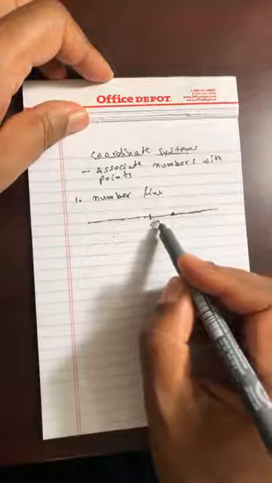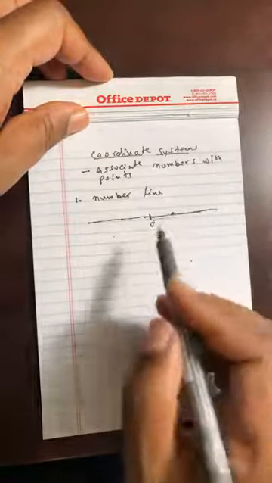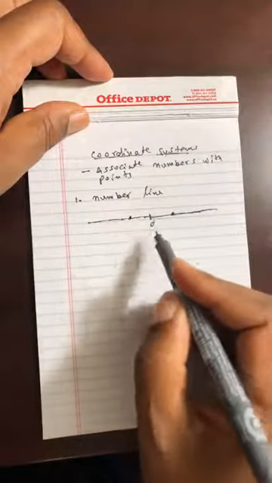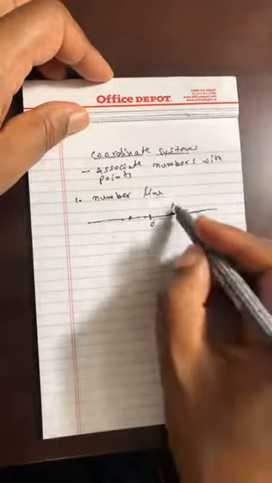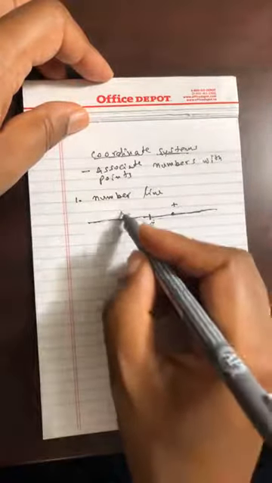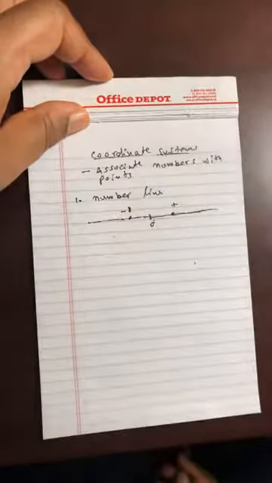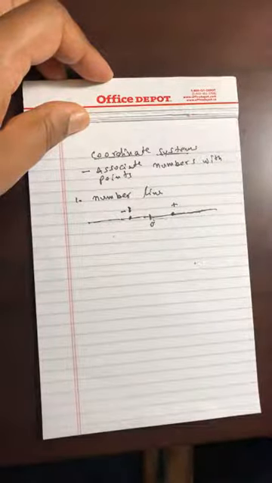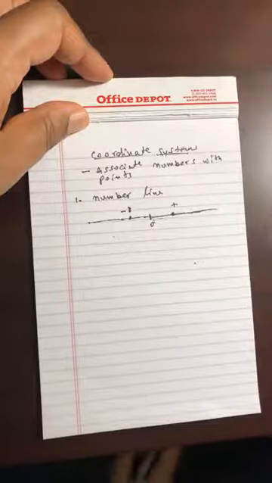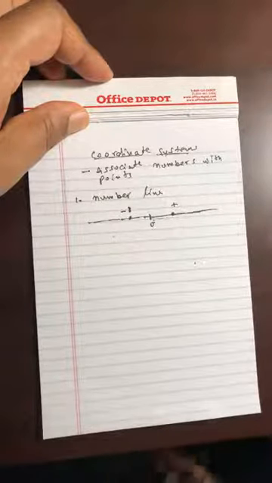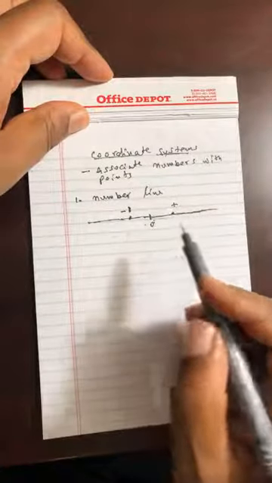So this distance is the number associated with this point, but there are 2 points at the same distance from the origin, so we identify numbers to the right as positive and numbers to the left as negative. So in a number line, points are associated with their distances from the origin. The number associated with the point is the distance between the origin and the point. And we identify points to the right as positive and points to the left as negative.